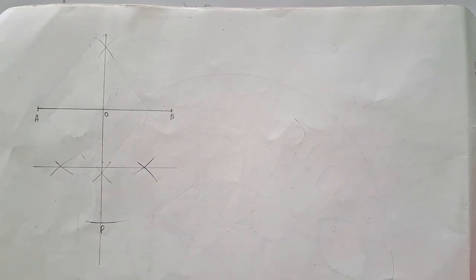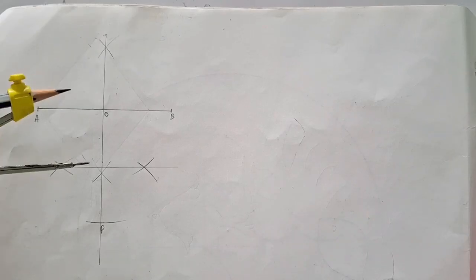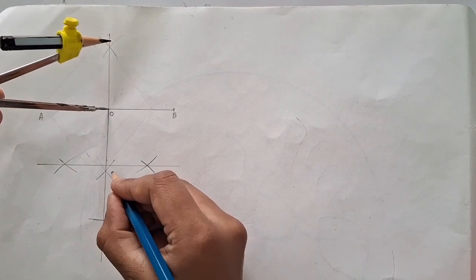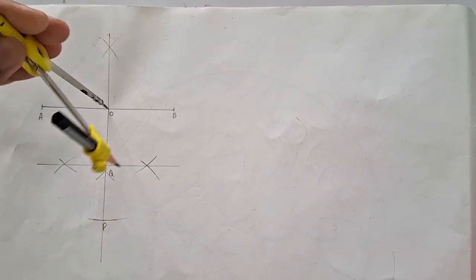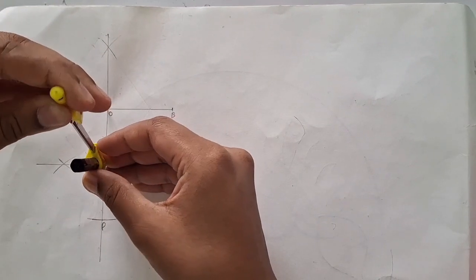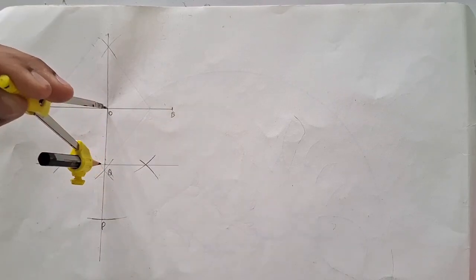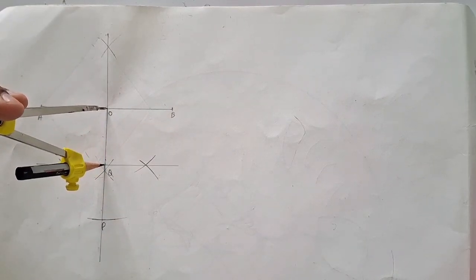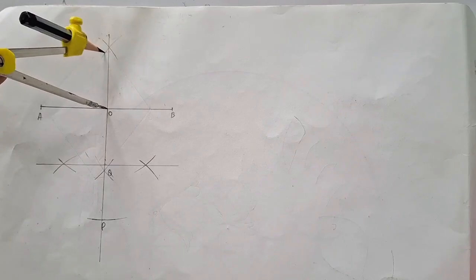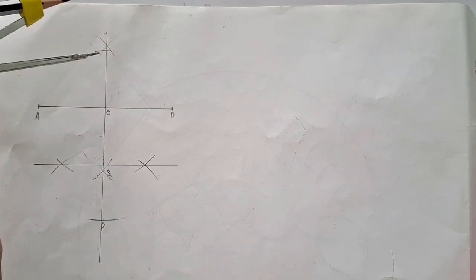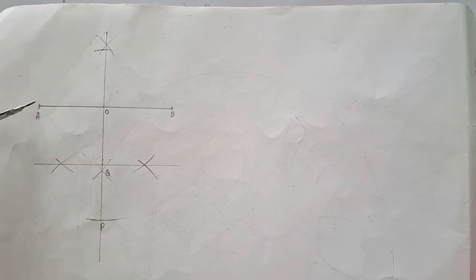It is not much confusing, it is just the game of visualization. Now I will take OQ as the radius, taking OQ as the radius, I will draw another arc on the other side. So these two are supposed to be the diagonals of a rhombus.